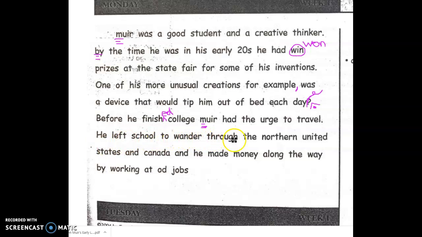He left school to wander through the northern United States and Canada, and he made money along the way by working at odd jobs. Well, we have a capital, so that's okay. Northern United States. Northern does not need a capital, but United States does. It's a proper noun. And Canada does because it's also a proper noun. And he made money along the way by working at odd jobs, period.